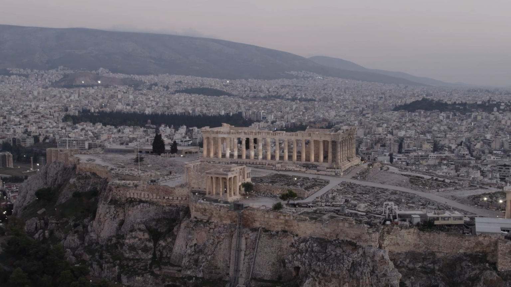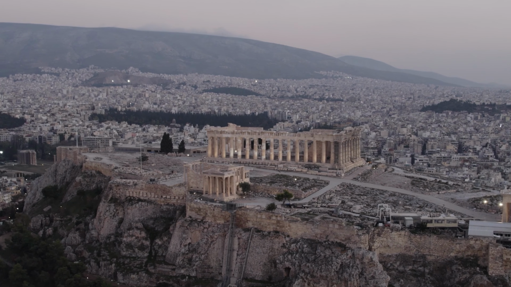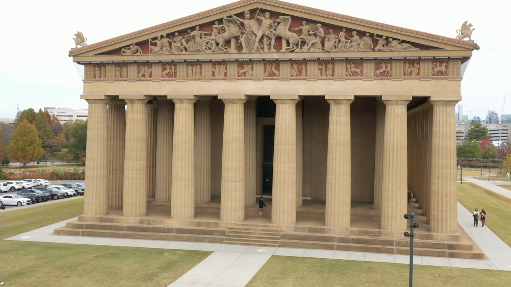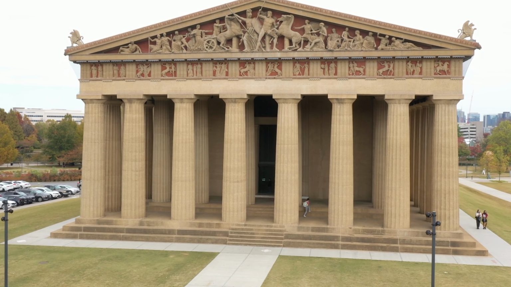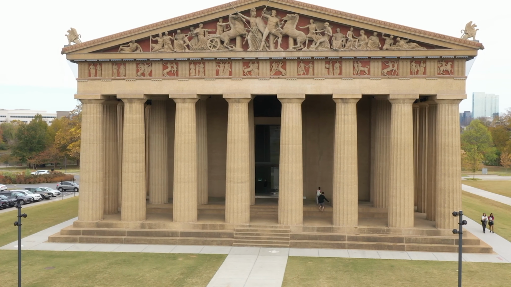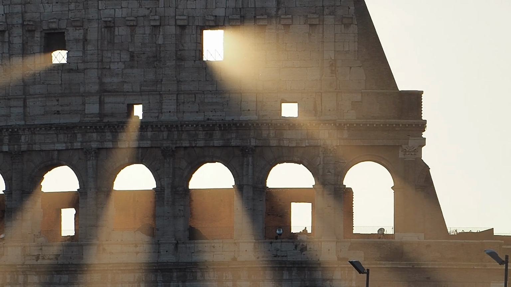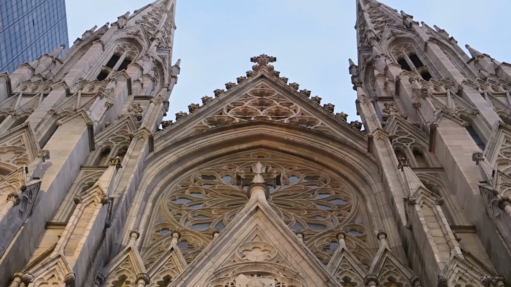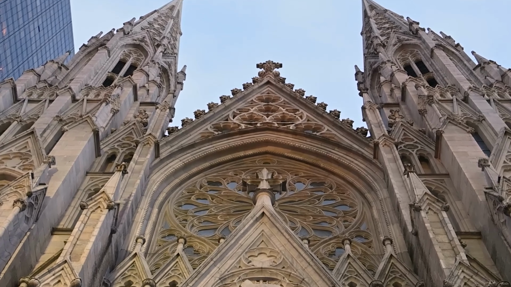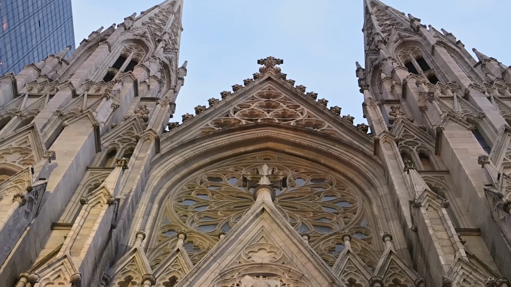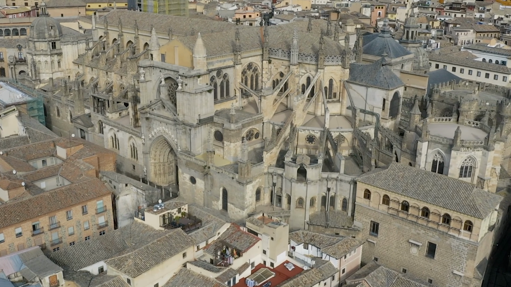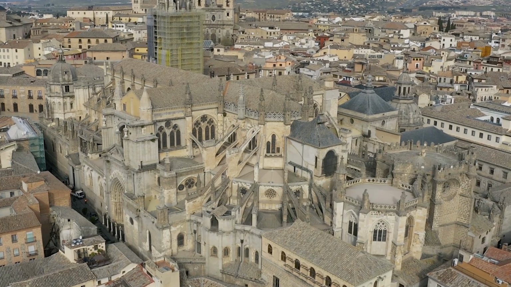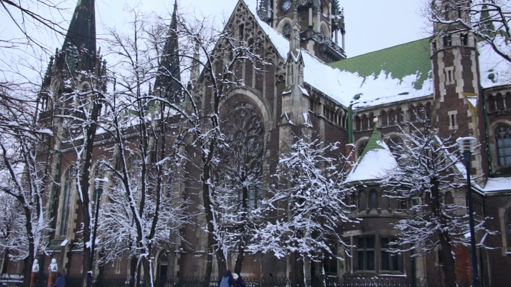Classical style, inspired by ancient Greek and Roman architecture, characterized by symmetry, proportion, and the use of columns, pediments, and arches. Examples include Greek temples and Roman basilicas. Gothic flourished in Europe during the Middle Ages, known for its pointed arches, ribbed vaults, and flying buttresses. Gothic architecture is often associated with cathedrals and churches.